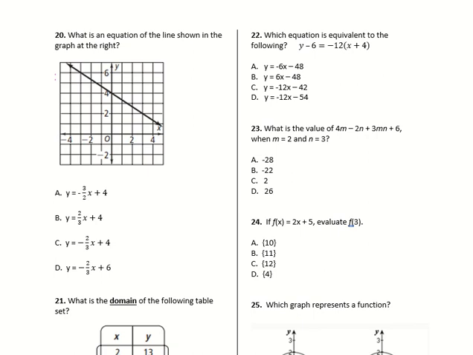22. Which equation is equivalent to the following? y minus 6 equals negative 12 times the quantity x plus 4. A, y equals negative 6x minus 48. B, y equals 6x minus 48. C, y equals negative 12x minus 42. D, y equals negative 12x minus 54.